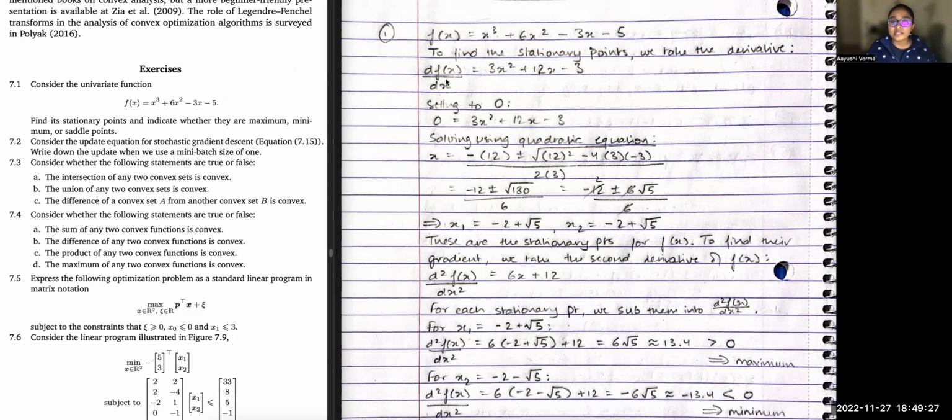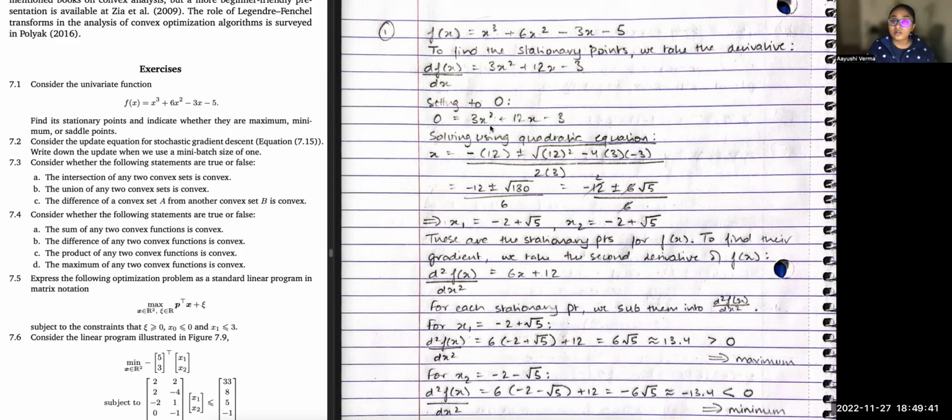So we start by taking the first derivative of this function, which comes out to be 3x squared plus 12x minus 3. We equate this to 0, and we get 0 equals 3x squared plus 12x minus 3. And we solve for x. The way that I chose to do it was using the quadratic equation. And from there, I found that x equals -2 plus minus root 5.